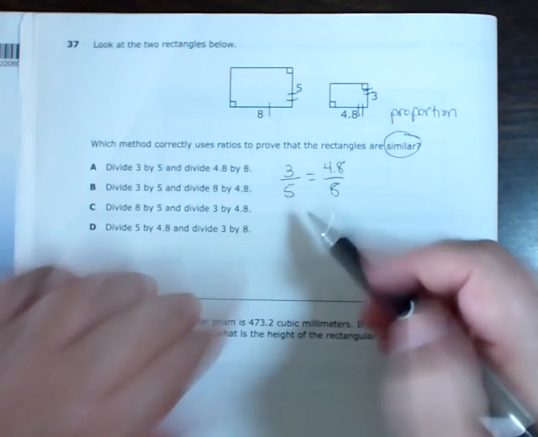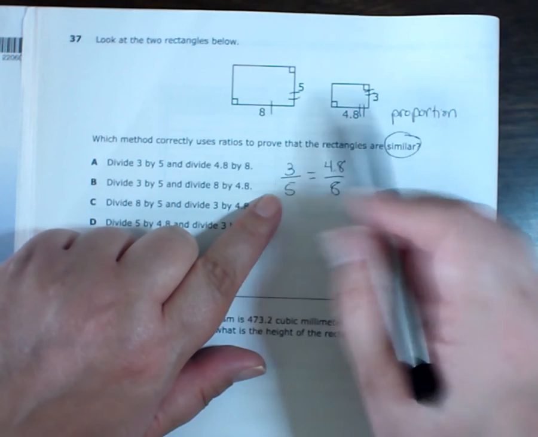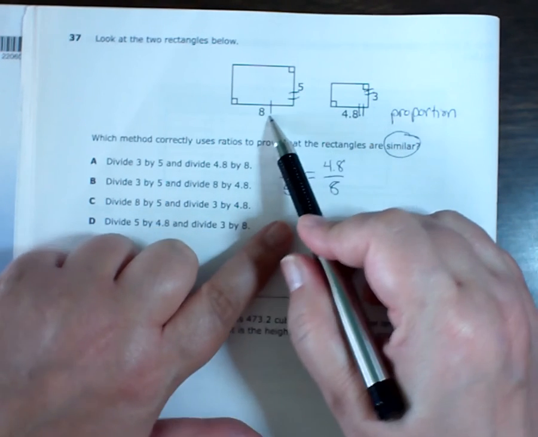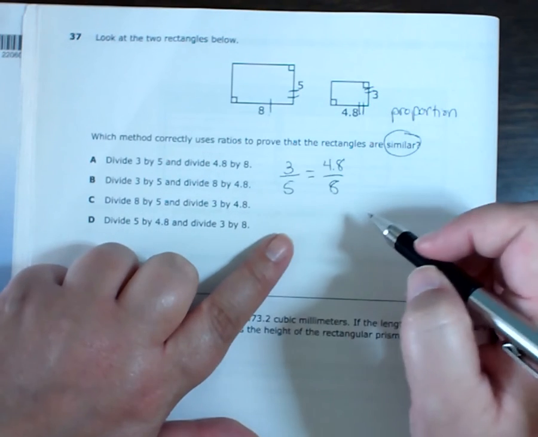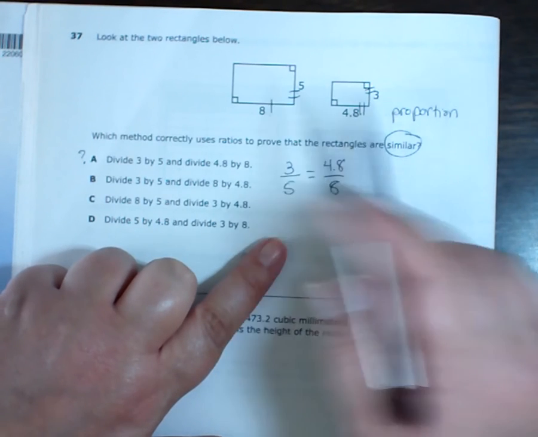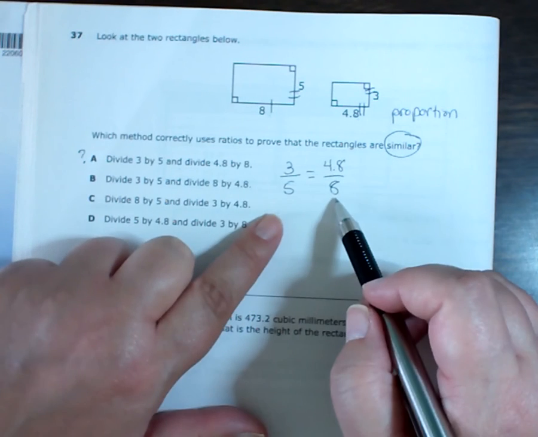So we have 3 divided by 5, and then 4.8 divided by 8, which could work. Because they correspond, this would be a proportion that's set up correctly.